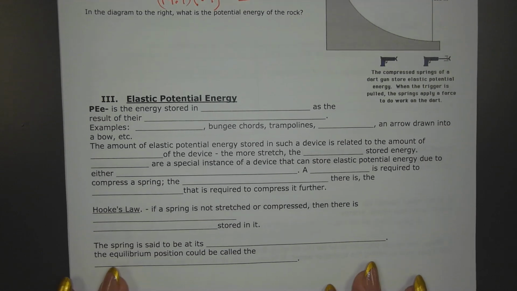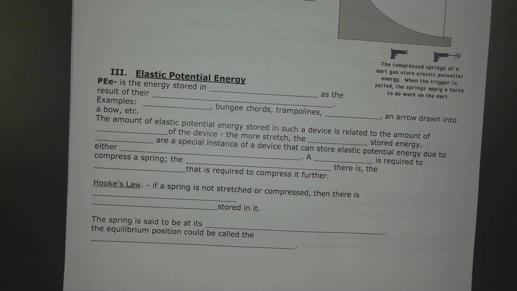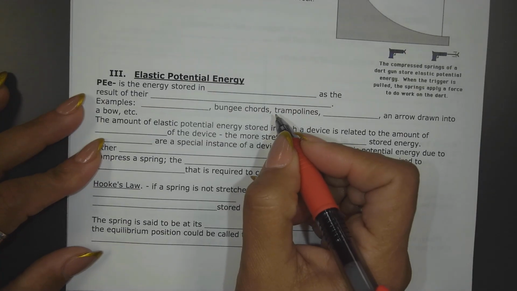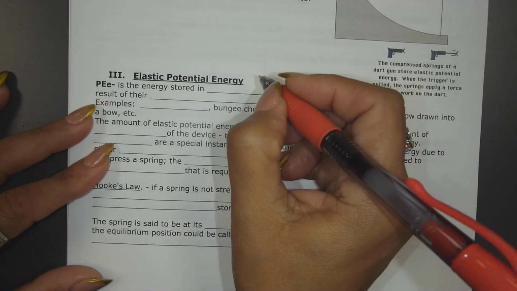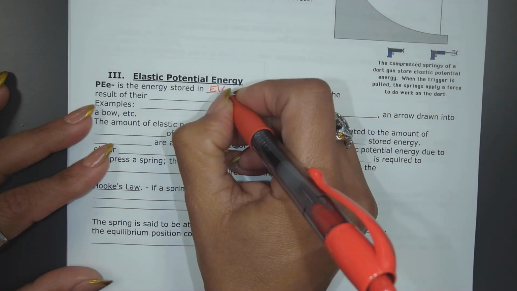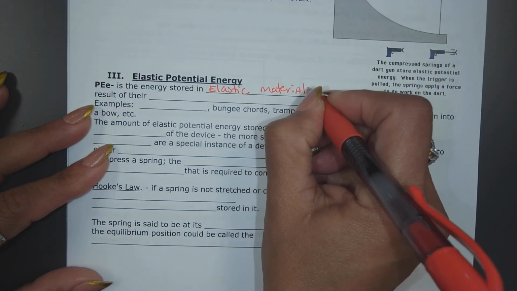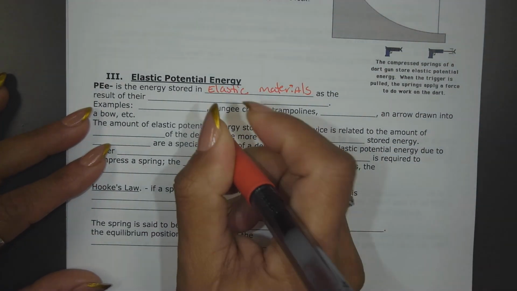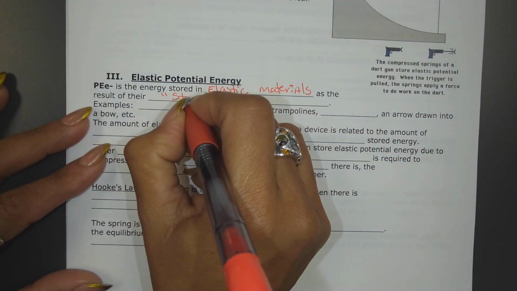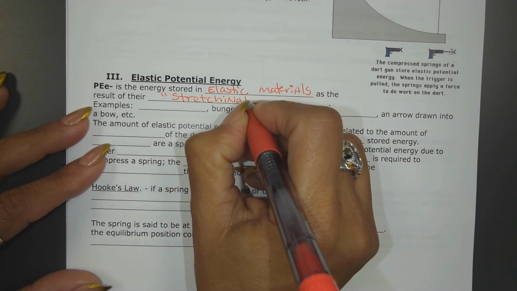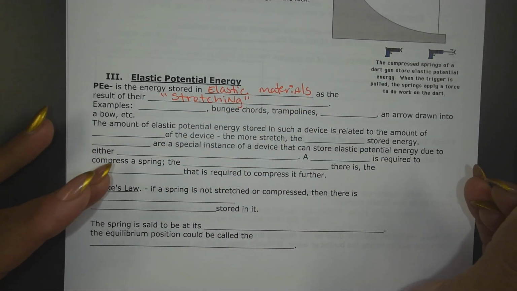Let's go ahead and fill in a little bit of this. So again, still talking about potential energy, but elastic potential energy. We touched that just a second ago a little bit. PEE is the energy stored in elastic materials as a result of their stretching or stretchy, whichever word you want to use.